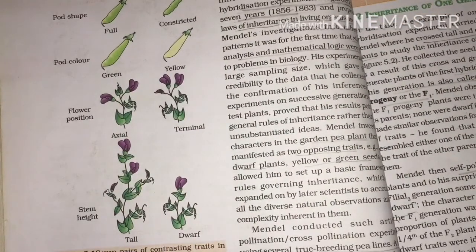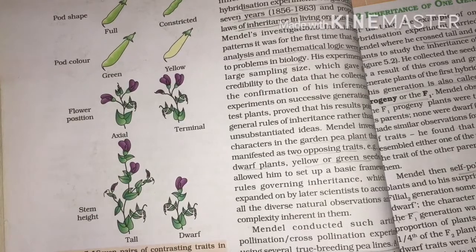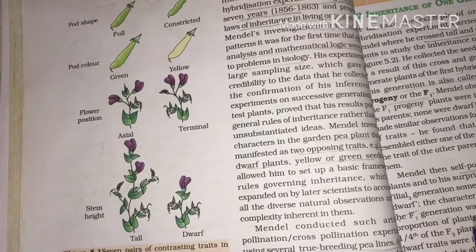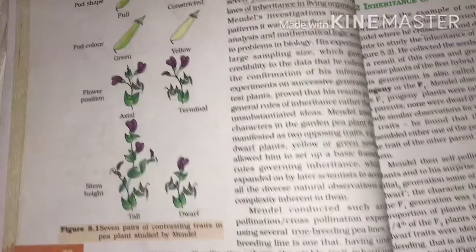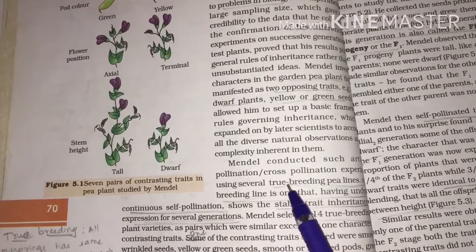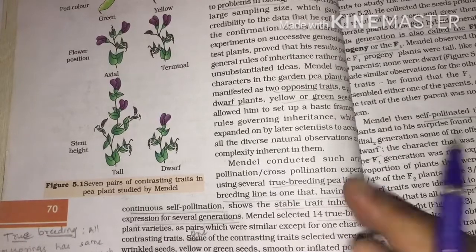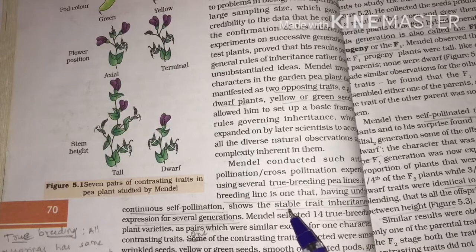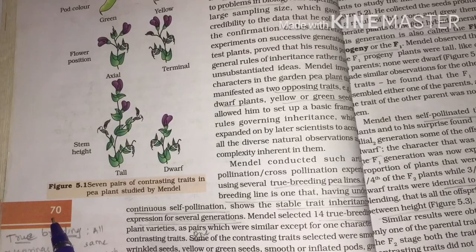True breeding lines. A true breeding line is one that, having undergone continuous self-pollination, shows stable trait inheritance expressed for several generations. All offsprings have the same phenotype as their parents, and its significance is that it will express characters for several generations. Okay, true breeding line, it starts from here and it is still here. Now you can get what is true breeding variety, true breeding line, pure line varieties. For all, the definition is here in your textbook on page number 70.